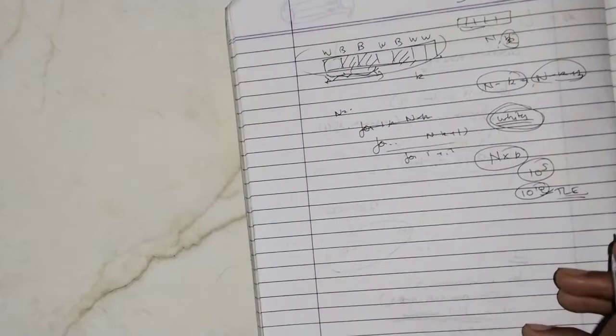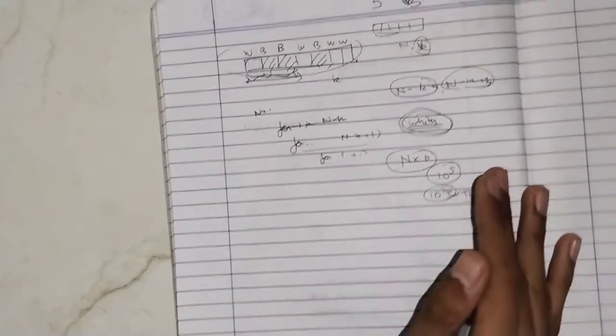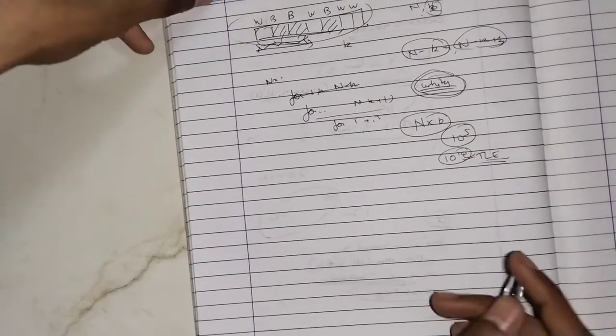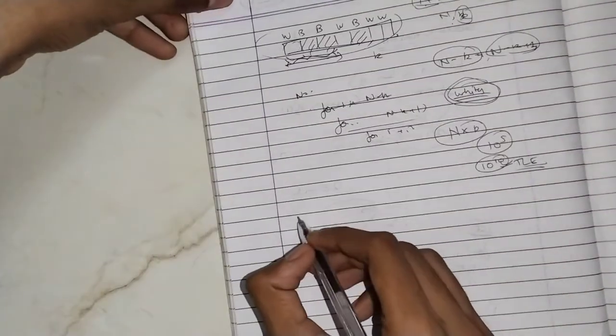We'll use a smarter approach. I use the sliding window approach, and during the solving session yesterday they also mentioned a prefix sum approach. I will explain both of them. So, the sliding window approach.